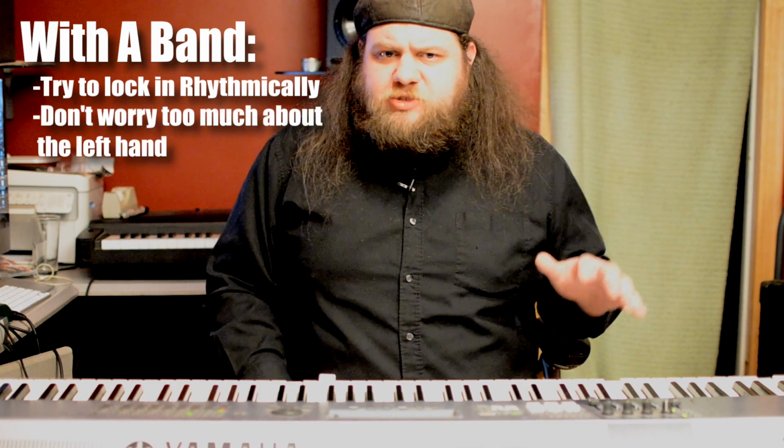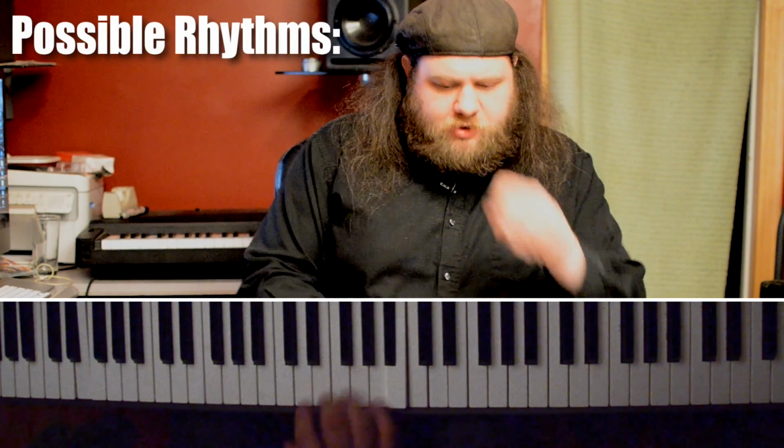Now, let's do it with the band. When you're playing with a band, it's really important to do your best to lock in rhythmically with their pocket. The bass player can cover the low end, so you can be sparse with your left hand. So let's think about some rhythms for the chords that'll work with a generic groove like this one.